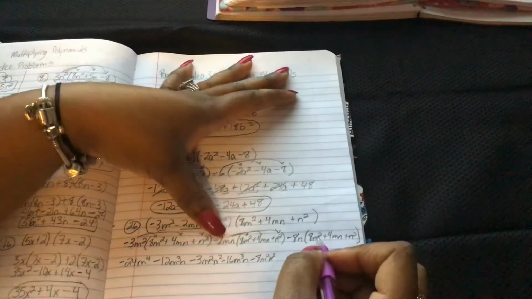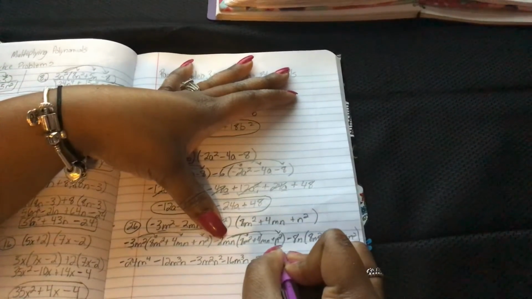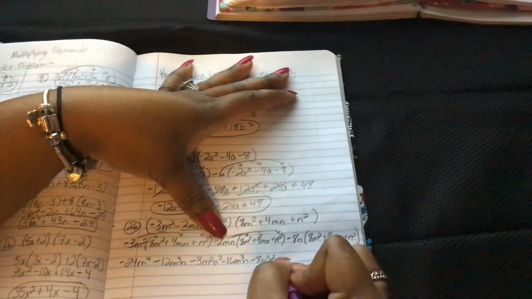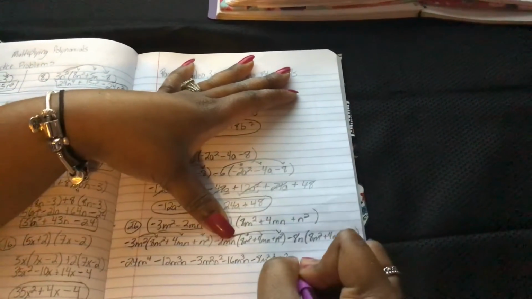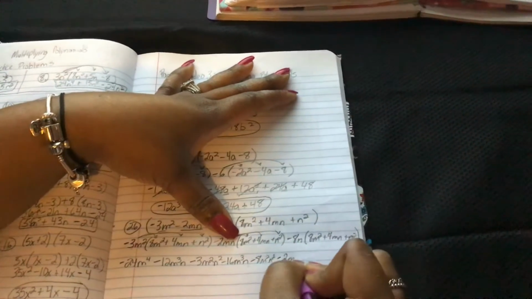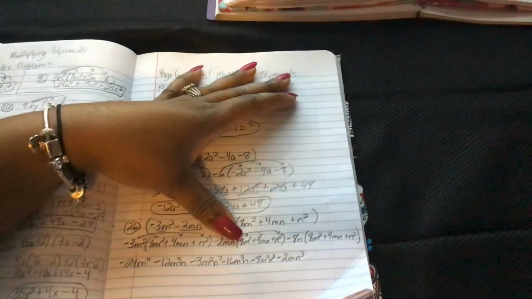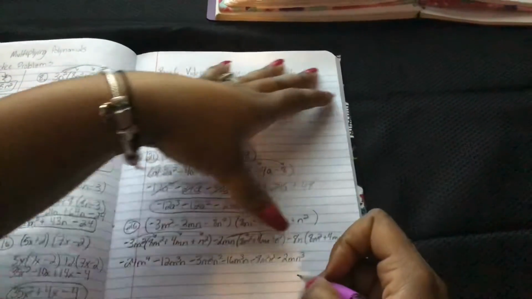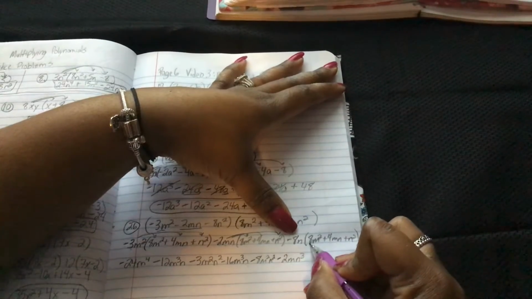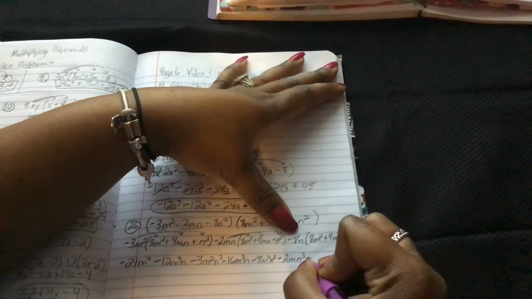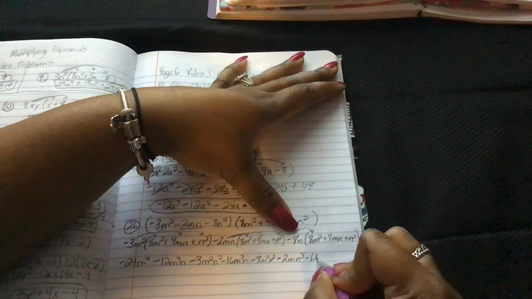The last one is this one right here. The coefficient here is 1, so this is going to be -2. M, n to the first times n to the second is going to be n to the third. The last one. A negative times a positive is going to be a negative. Multiplying this first, 8 times 8 is 64.